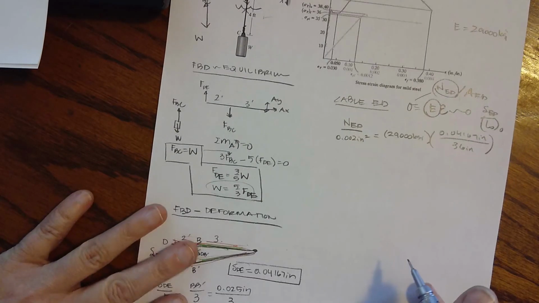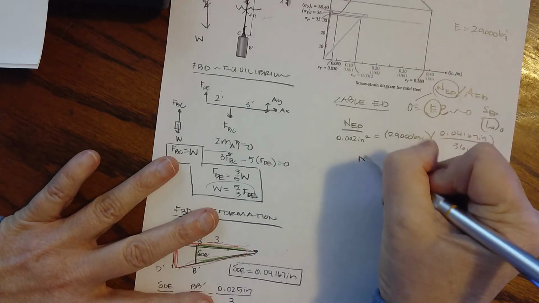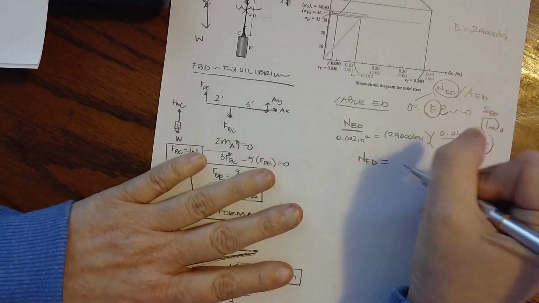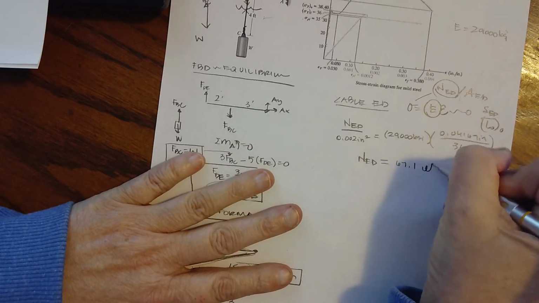When I work this out, I get that the internal normal force of cable ED is 67.1 pounds.